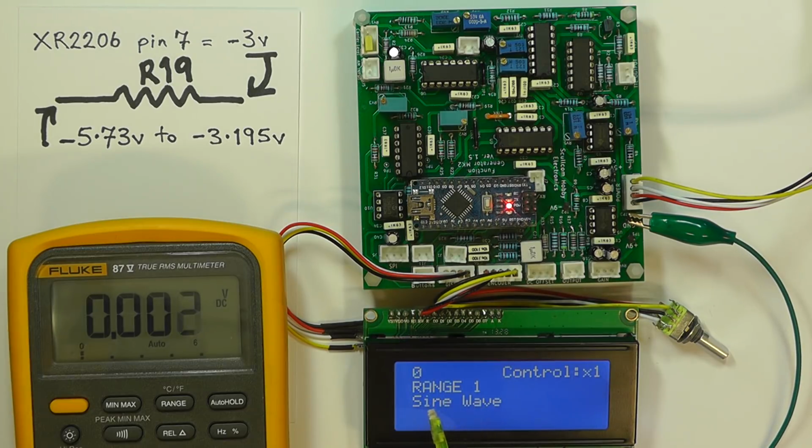Range 1 is just the frequency range, and the sine wave is just showing us the type of waveform coming out. It's set to sine wave by default. The control feature I mentioned: the button on the rotary encoder will allow us to step in increments of 1, 10 or 100 just by pressing the rotary encoder button when we're altering the value, and we'll see that shortly.